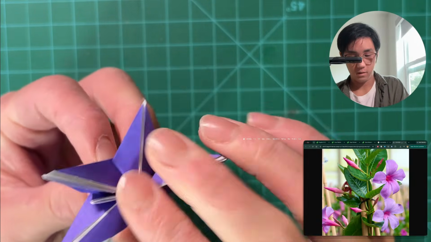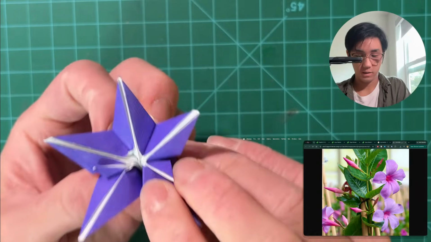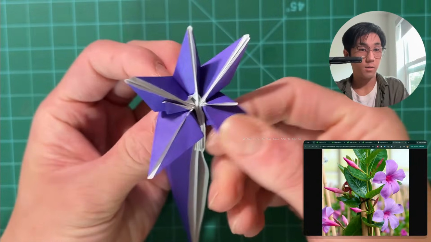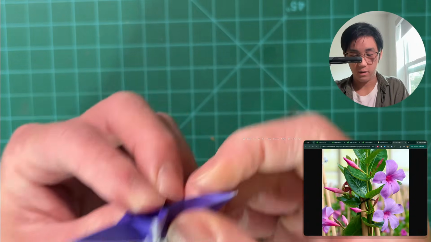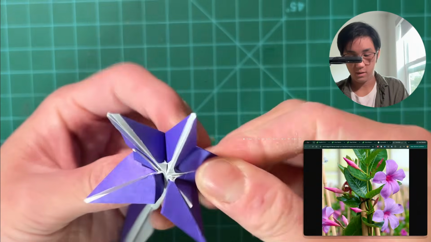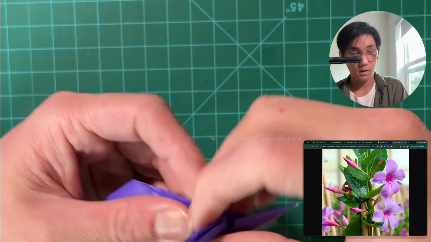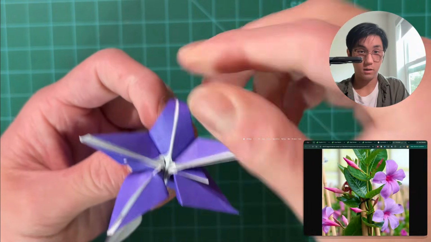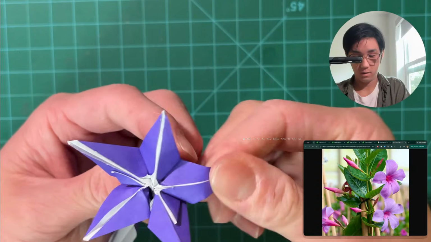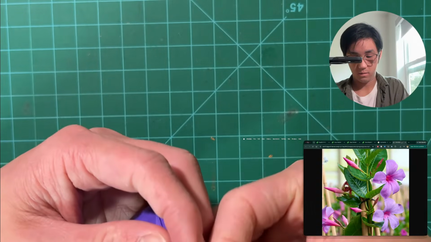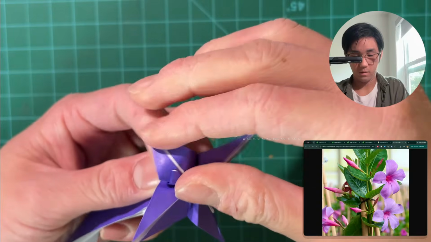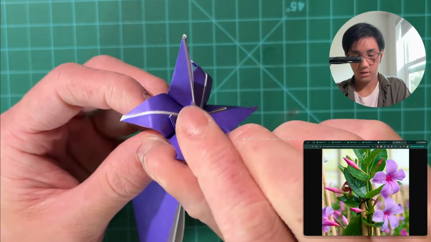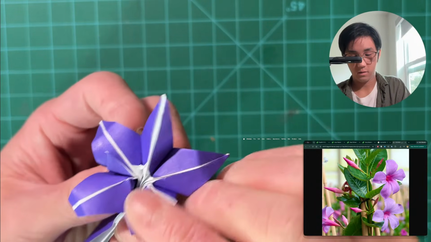Okay, so that gave me my 5. So there's my star, my 5-petaled thing. It's not quite as pretty as the original flower, but it's hopefully recognizable as a flower. Maybe one thing I'll do is curl the petals. And that will also enforce Gaussian curvature in the other direction, so it will not try to roll up as much.